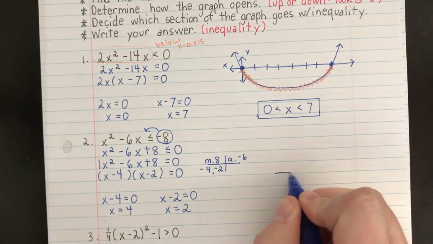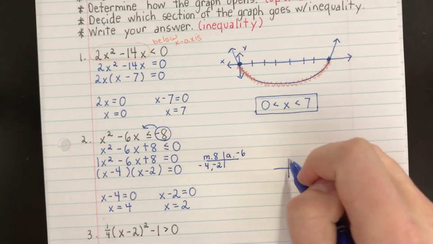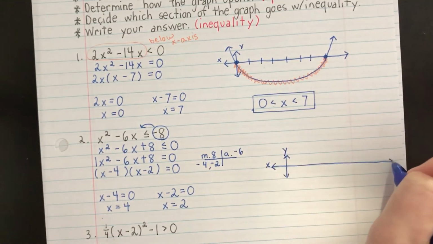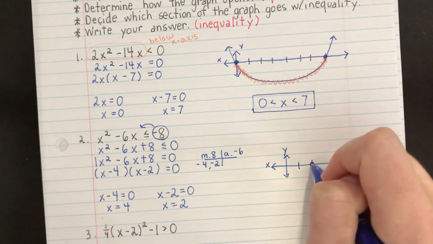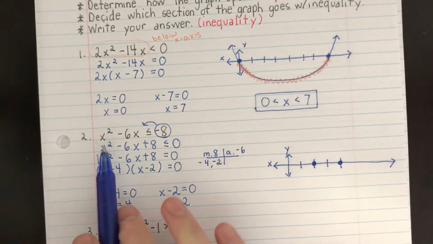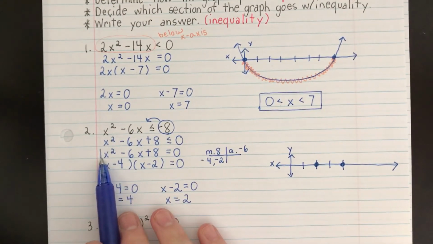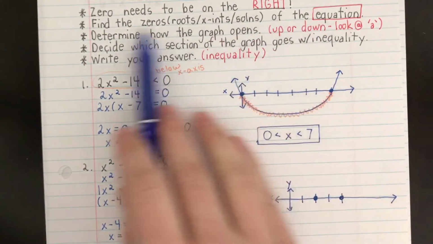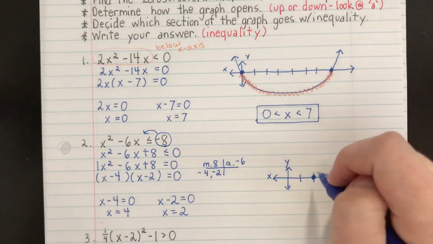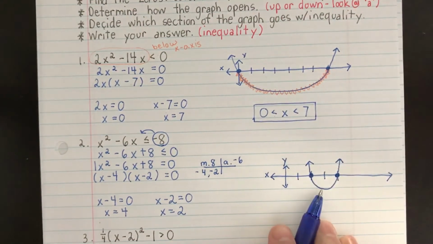All right, so again, I'm going to draw my picture. Let's see, my zeros are at 2 and 4. So I'll put my y-axis here, my x-axis here. My zeros are at 2, 3, and 4. And I'm going to look at how does my graph open. So my zeros are at 2 and 4. My a value is +1. So I found the zeros. Now I'm determining how the graph opens. Okay, my a value is +1, so my graph must open up. Okay, again, I don't really care where the vertex is. I just need to know the graph opens up.